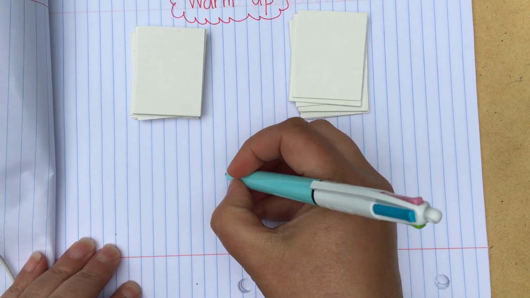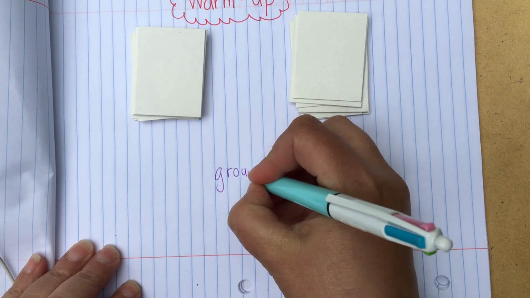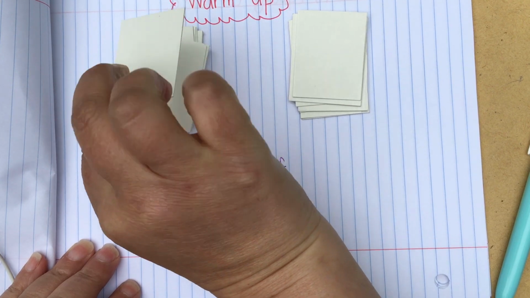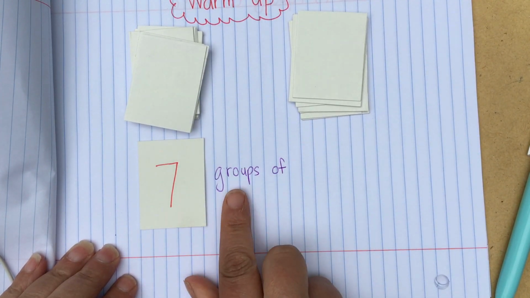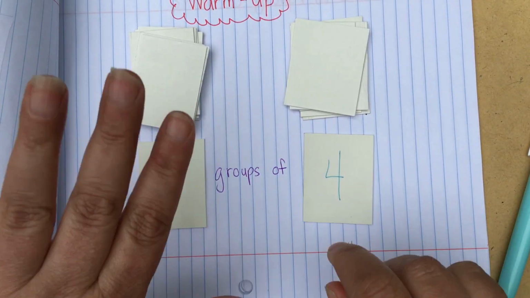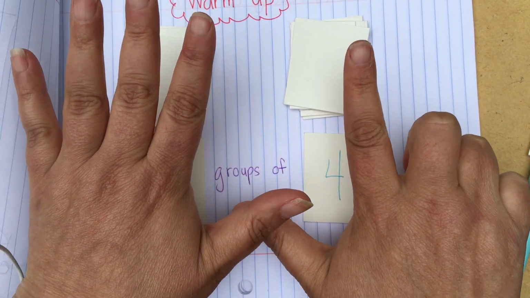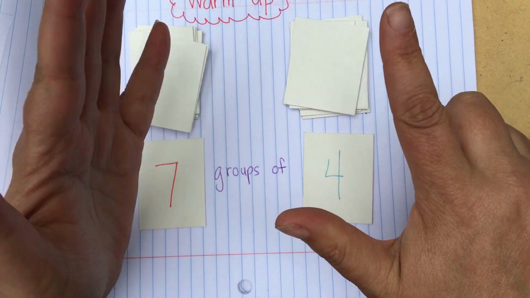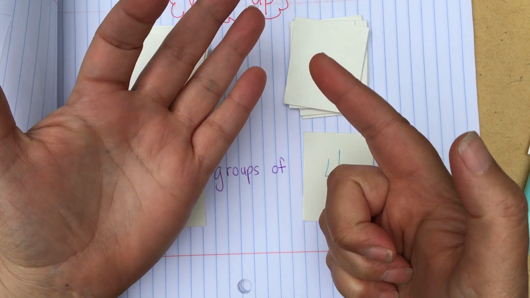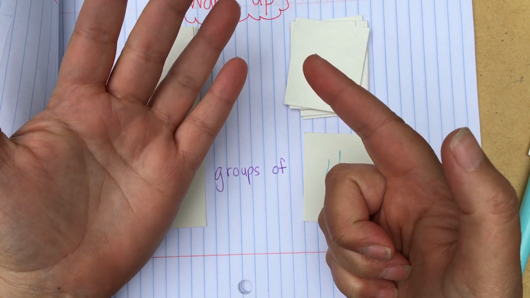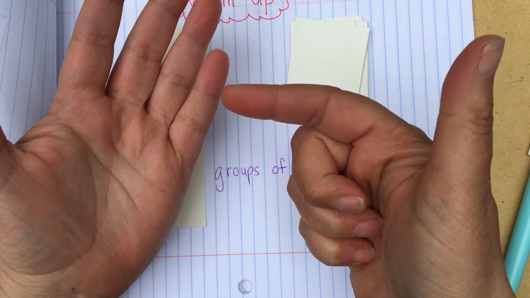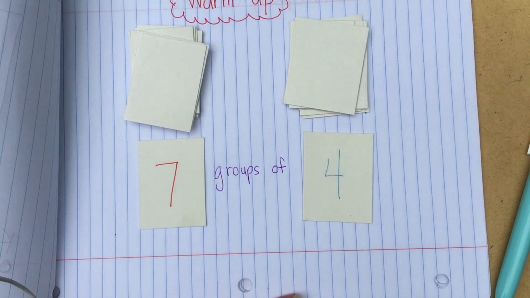I'm going to write the word groups of first. So I'll do, and then you'll do. I have 7 groups of 4. So I know that my fingers represent groups. So I'm going to hold out 7 groups. Then I'm going to skip count by 4. You can do it with me for extra practice. 4, 8, 12, 16, 20, 24, 28. I know that 7 groups of 4 equal 28.